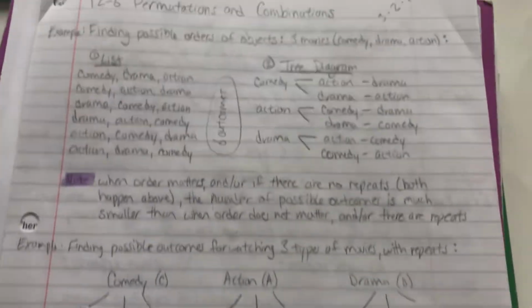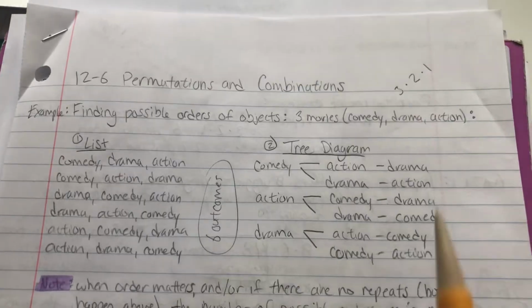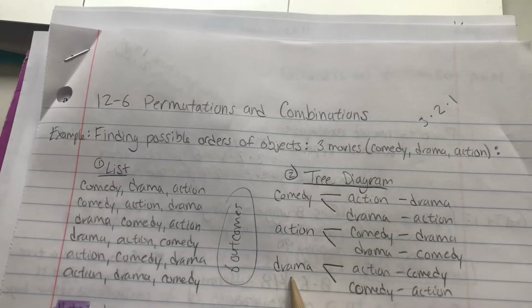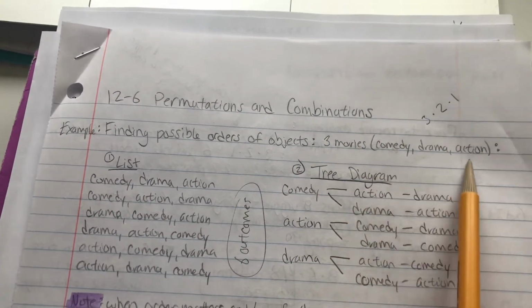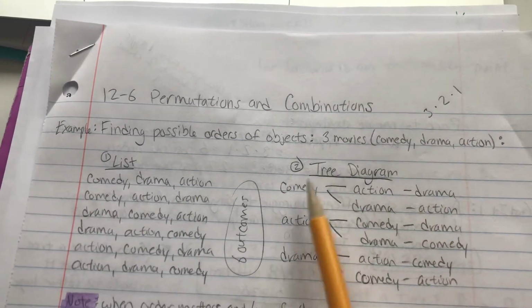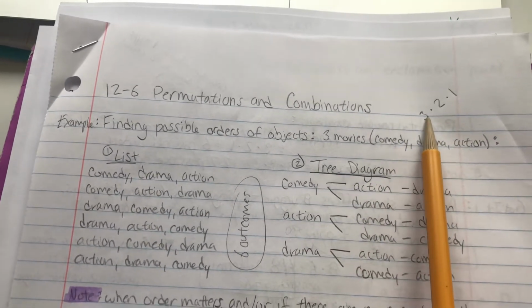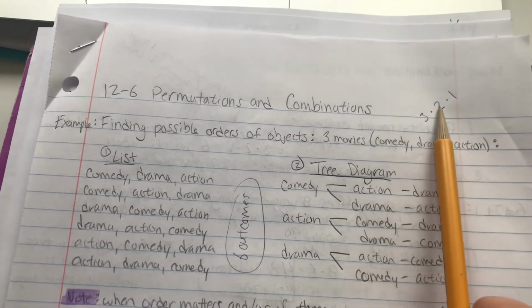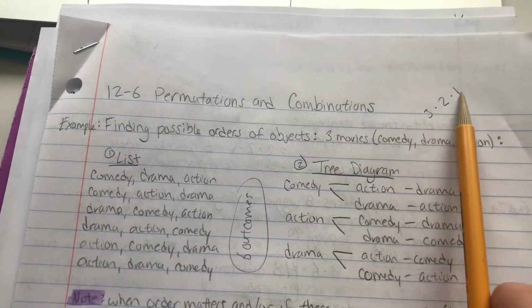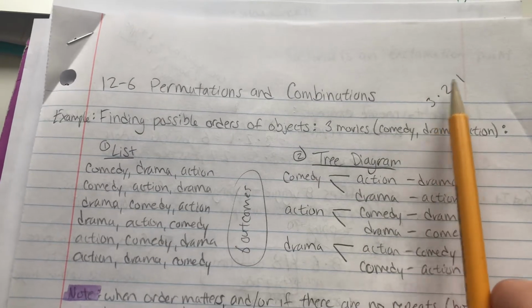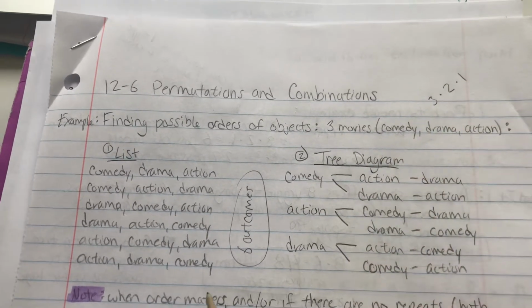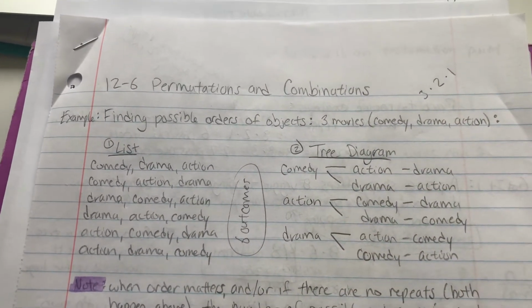Okay, so if we go back up here in the first example, here we have 3 options for our first movie. Remember, in this example, I physically handed you one of each type of movie. So you can choose one of the 3 options for your first choice, then you have 2 options remaining for your second choice, and then just the 1 option remaining for your third choice. You multiply all 3 of those together, 3 times 2 times 1, you have 6 outcomes.